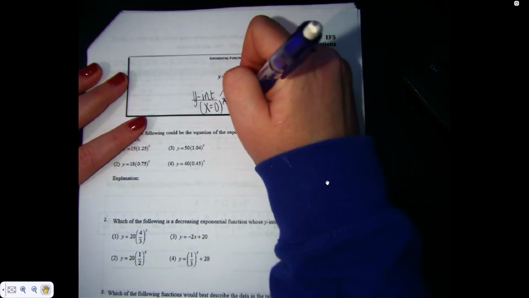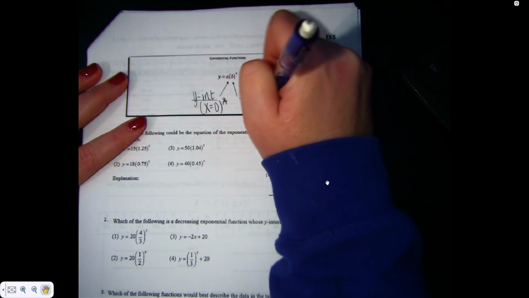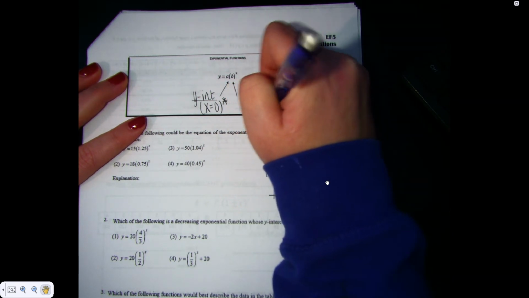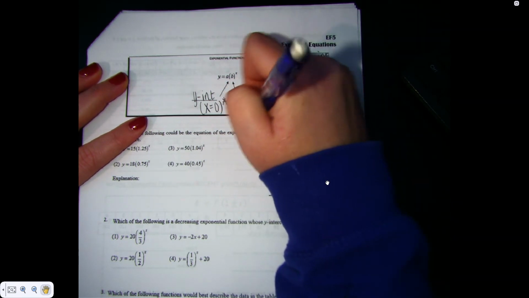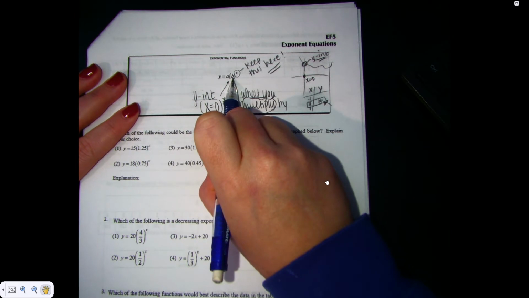The b is what you multiply by. Please notice that I'm saying multiply by, not divide by, okay? It is multiply by. Another important thing, when you are writing the equation of an exponential function, you keep that x there. We fill in values for A and we fill in values for B, and that's all we fill in values for when we're writing the equation. When we're evaluating the equation is another story, but we are only writing the equation today. Okay, so let's jump into it.